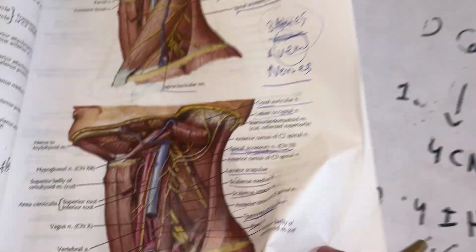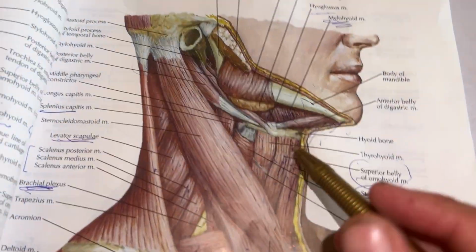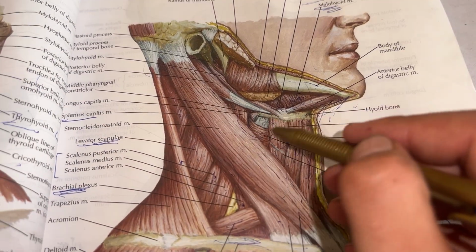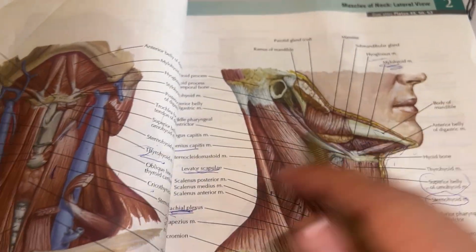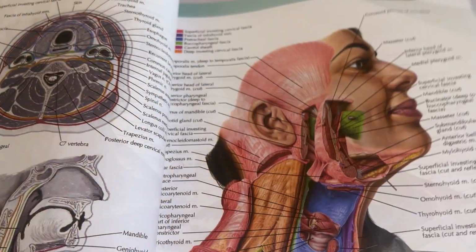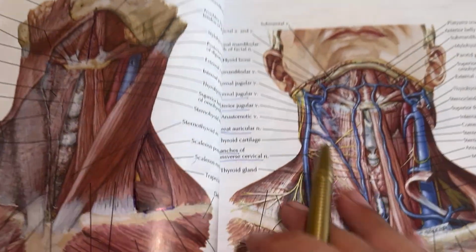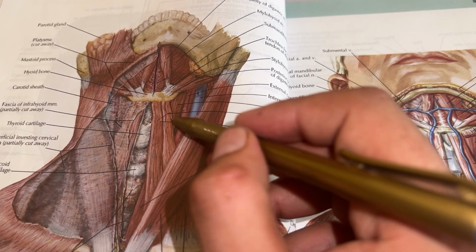While the carotid triangle, which is this triangle, is the carotid triangle. Okay, this is the carotid triangle. You can also see it in here. This is the carotid triangle.